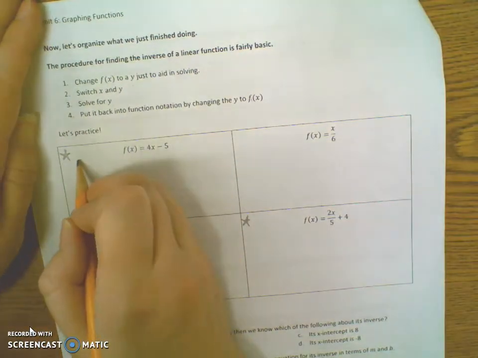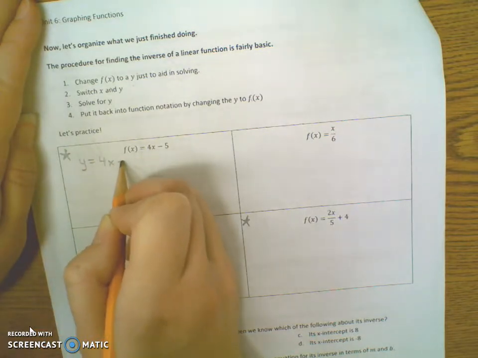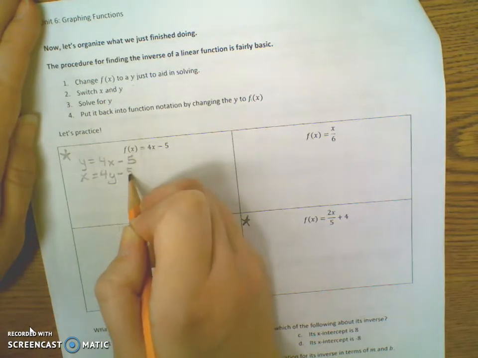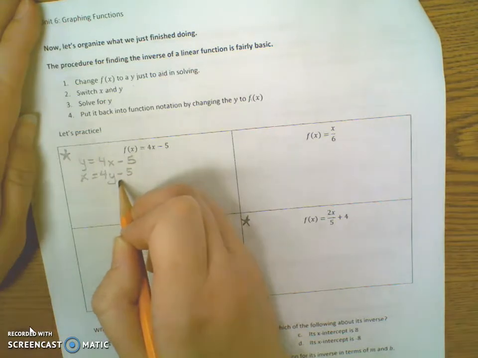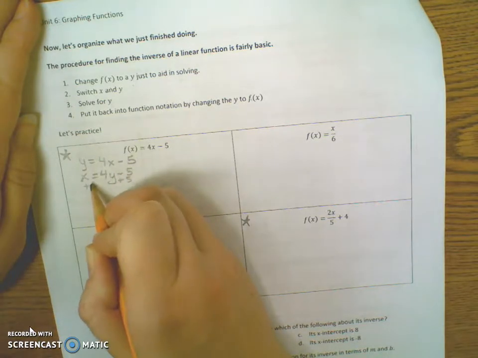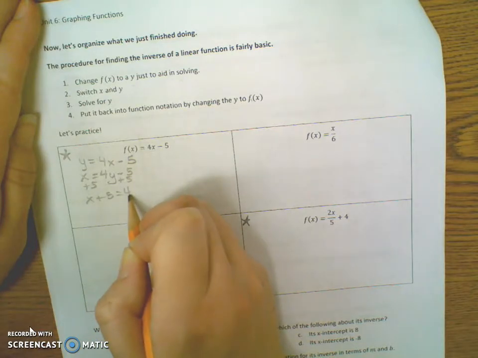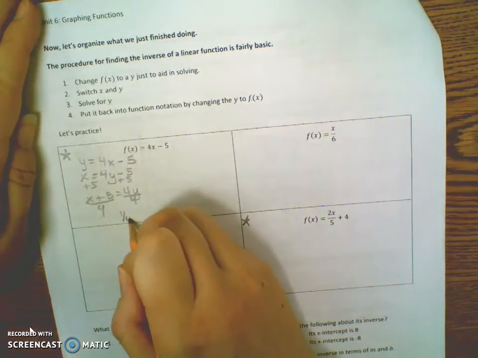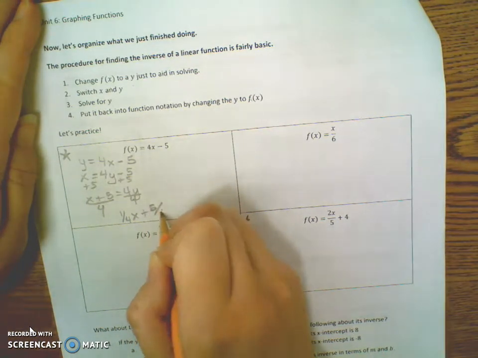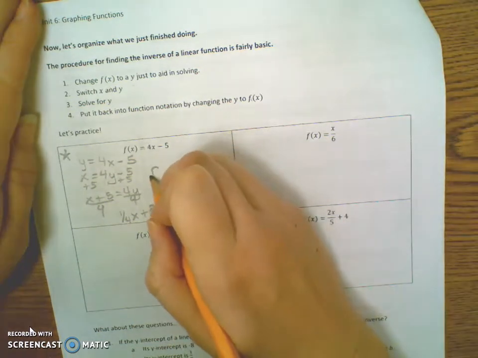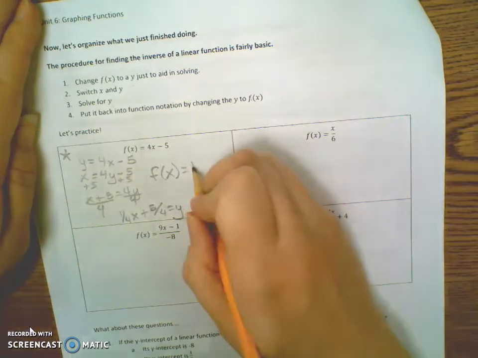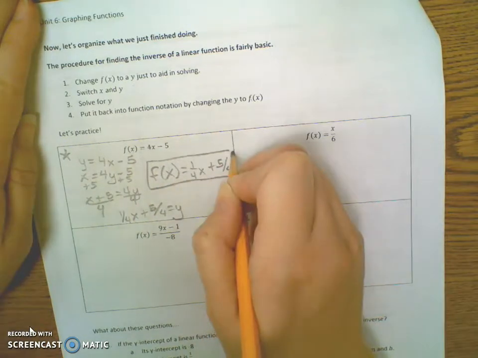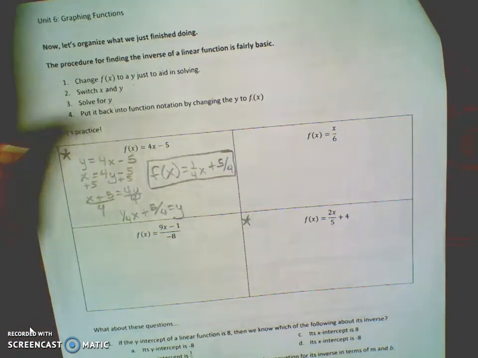So step 1, we're going to change f of x to y. Then we're going to switch x and y, so y becomes x becomes y, and then I want to solve for this y. I want to get that y by itself, so I'm going to add 5 to both sides. So now I have x plus 5 equals 4y, divide both sides by 4, and so then I have 1/4 x plus 5/4 equals y. I'm going to change that to f of x. So 1/4 x plus 5/4, just like that.